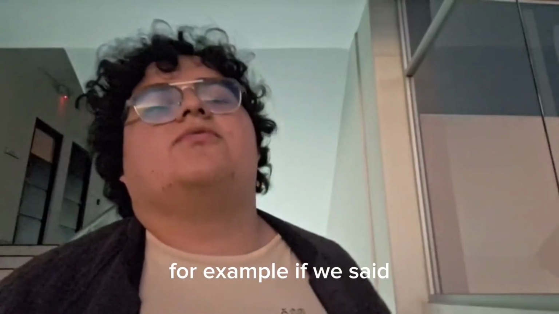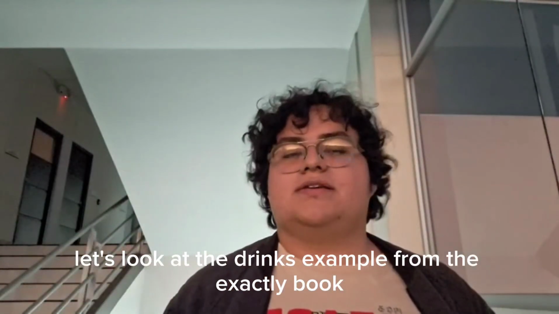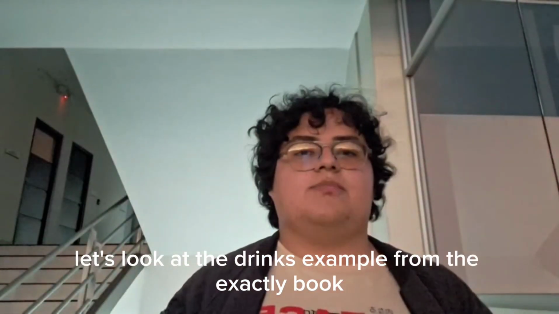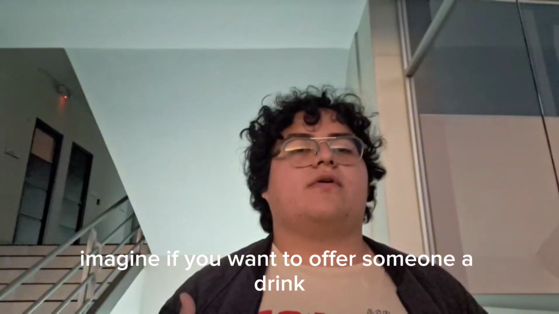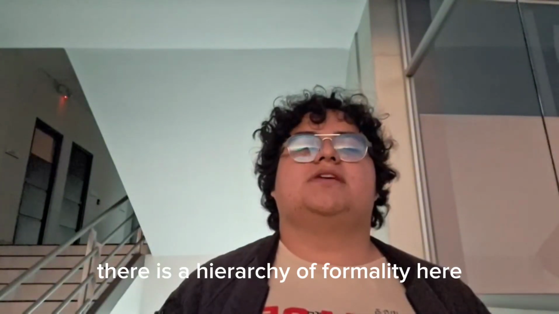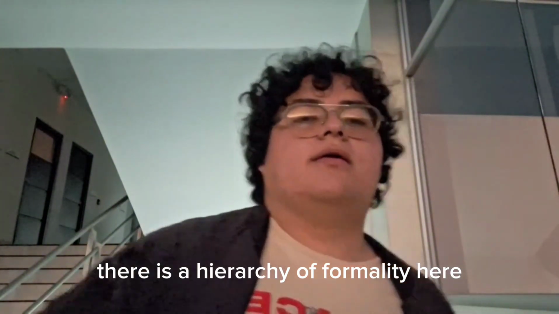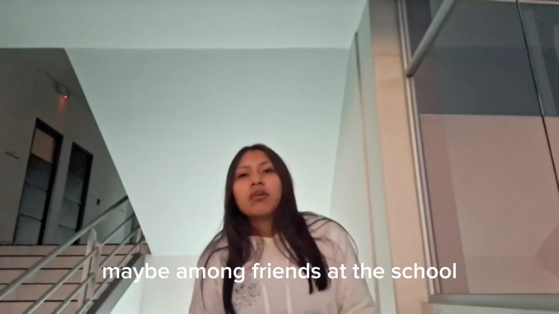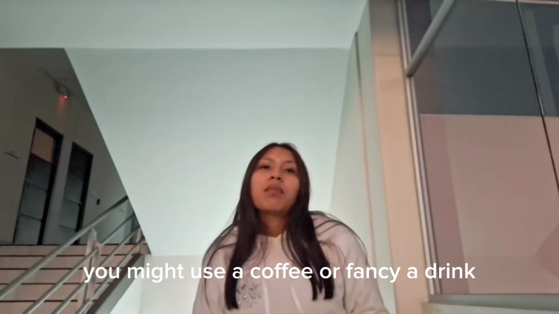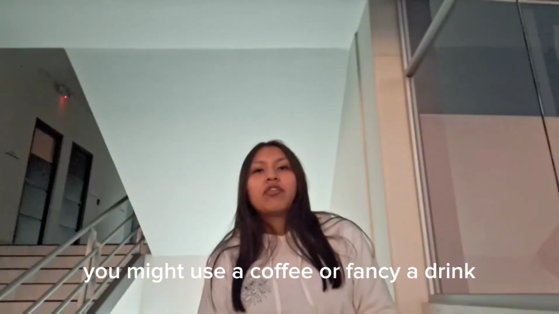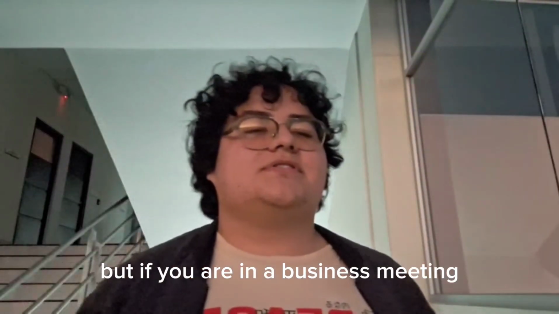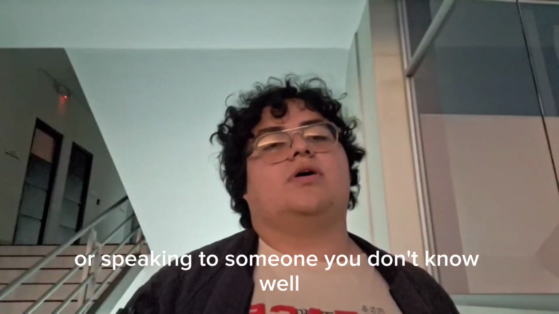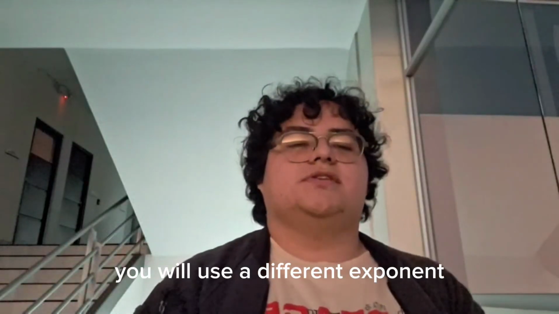Let's look at the drinks example from the book. Imagine you want to offer someone a drink. There is a hierarchy of formality here. At the most informal level, maybe among friends at school, you might say, "Coffee?" or "Fancy a drink?" But if you are in a business meeting or speaking to someone you don't know well, you will use a different exponent.